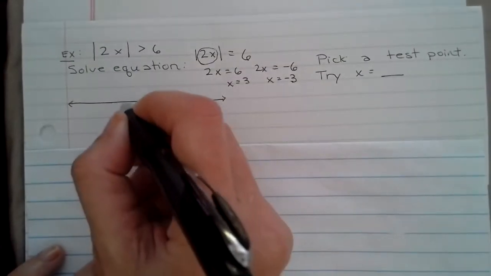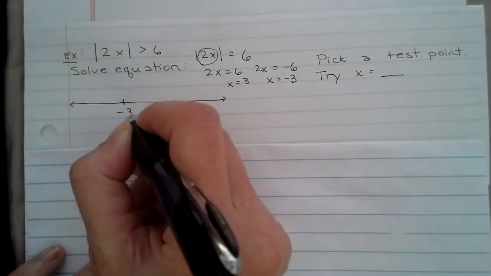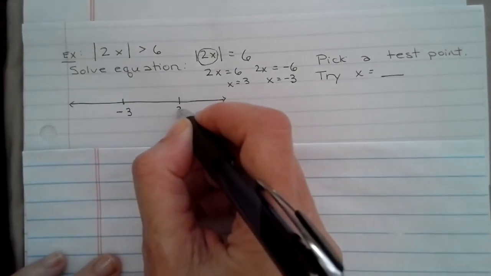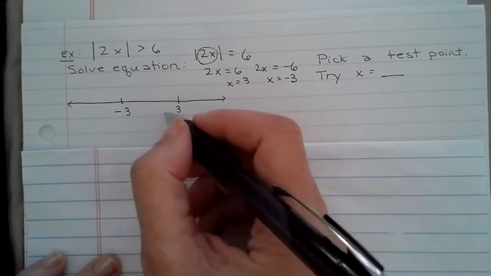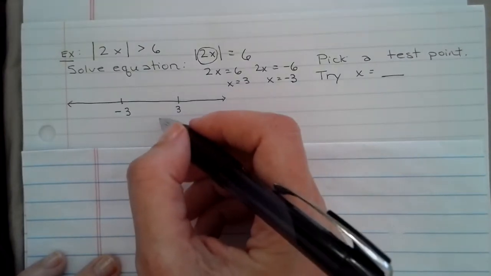And that's going to give us our possible endpoints there, right? So I'm going to put those endpoints of our solution right on our graph. And we know from our practice with that awful one I did at the beginning, plugging in a million points, solutions are either in between or on the outsides.